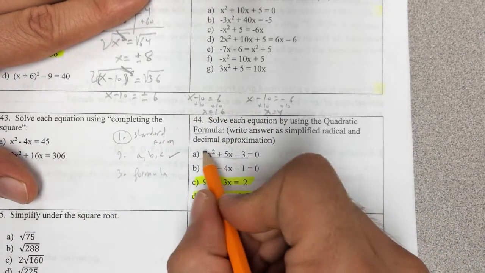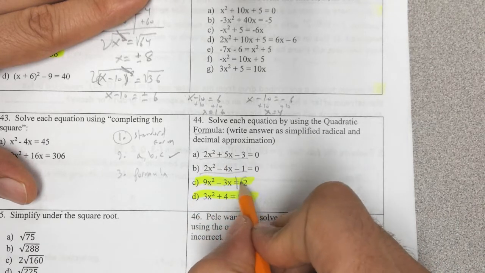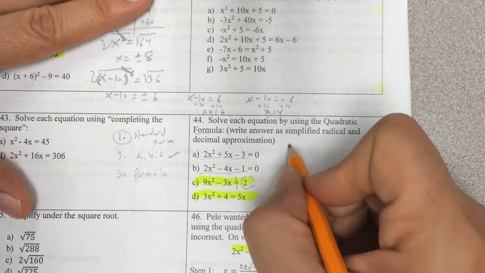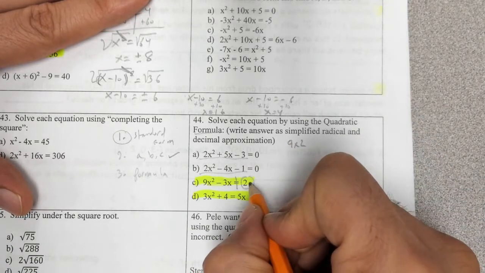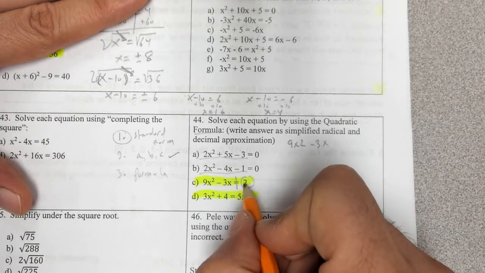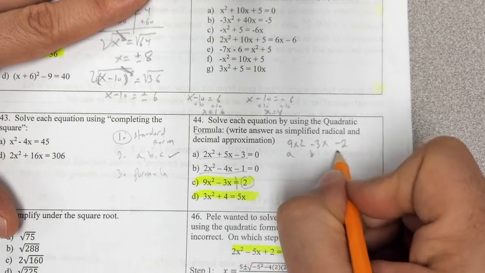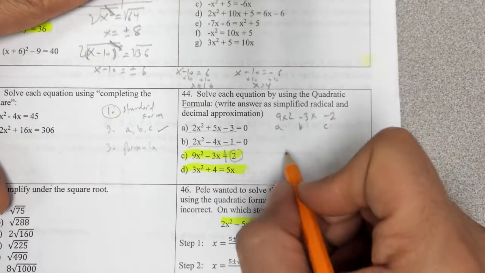This is in standard form, ABC. This is in standard form, ABC. This is wrong. This one's in the wrong spot. So before you even start, you have to move that positive 2x to the other side. And whenever you change sides, you change the sign. So positive 2x just becomes negative 2x. And then you can find ABC, and then you can write down the formula.